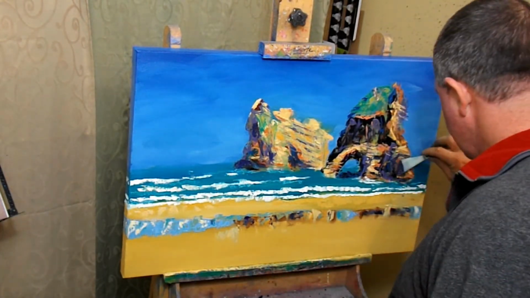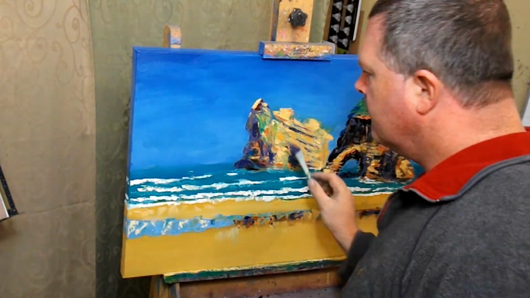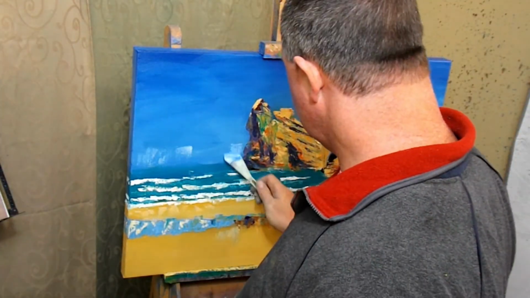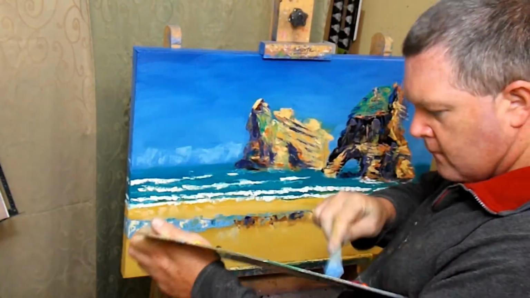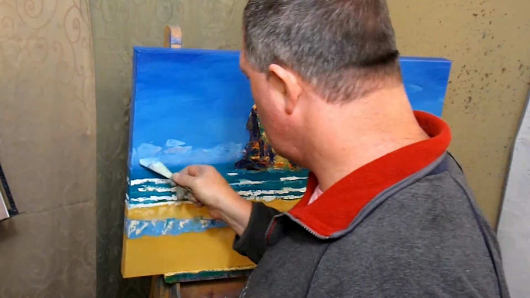I keep adding in details now with the sharp edge of the knife. I'm focusing on creating the appearance of the striations in the rock, not precise or exact details, just building up textures and working more details into the lights and darks.